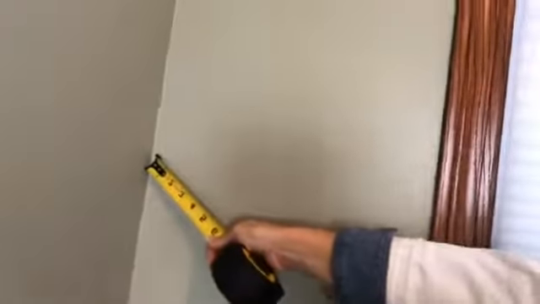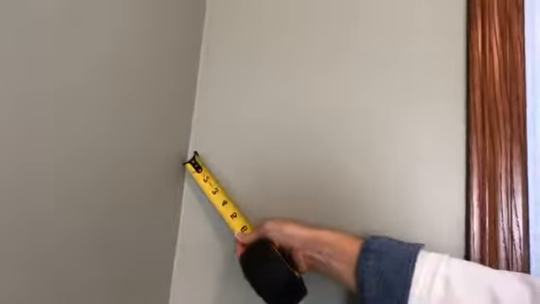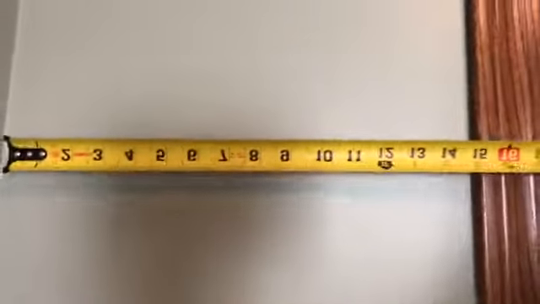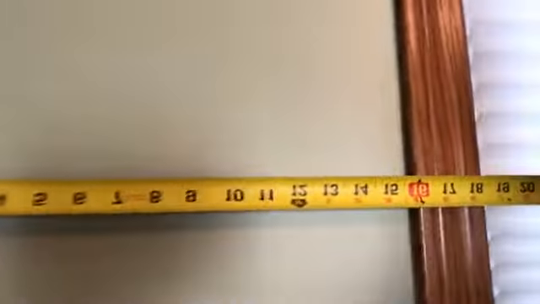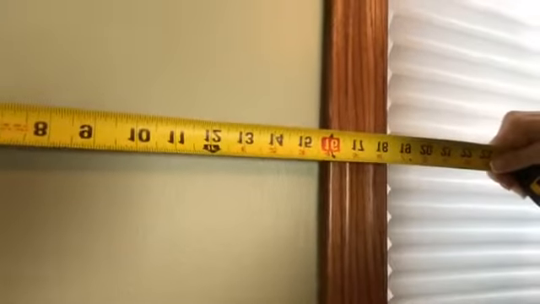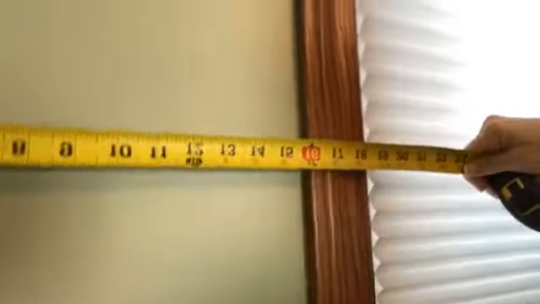Okay, so this is the corner of the wall, and here's the window trim. So we're talking about the space from the corner to the edge of the window trim. In this case, I think you can see it's 16 inches or close to 16 inches.